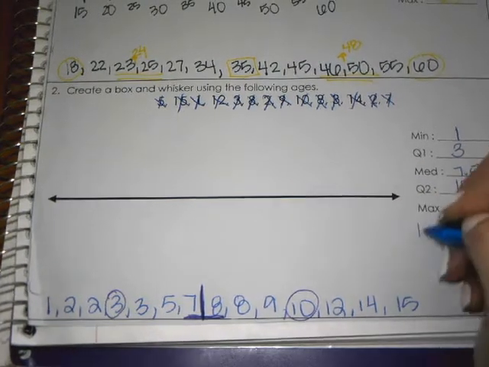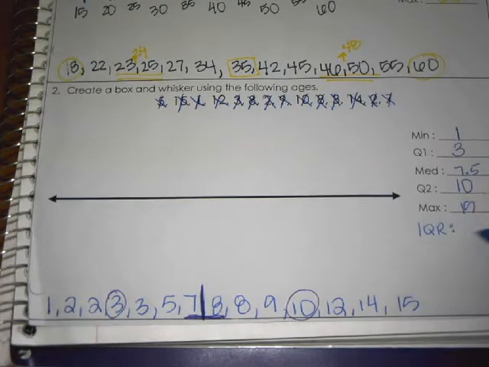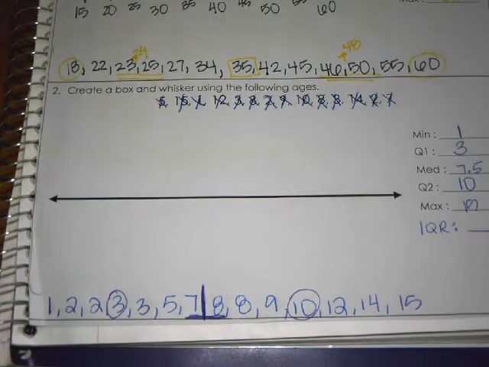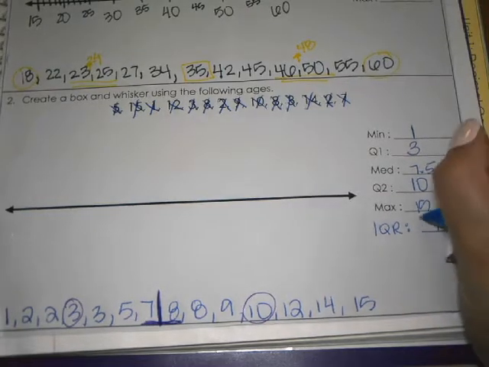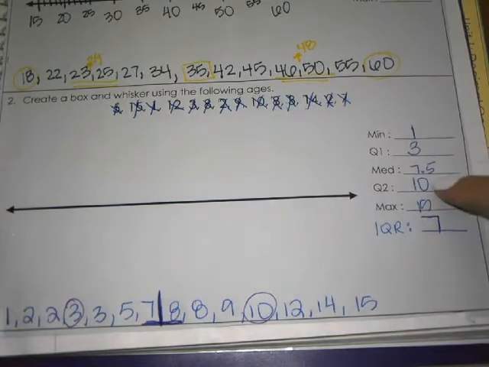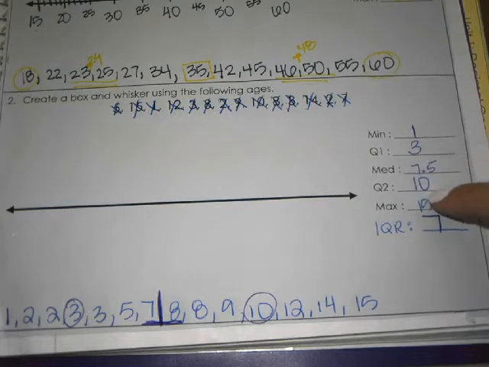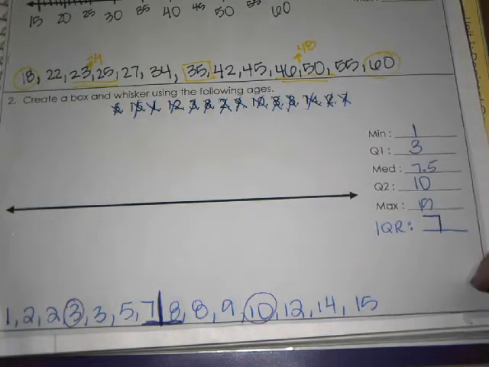I want everyone to find the IQR for me. What's my interquartile range? What is it, everyone? 7. How did you get 7? We did 10 minus 3, Q2 minus Q1. 10 minus 3 is 7.